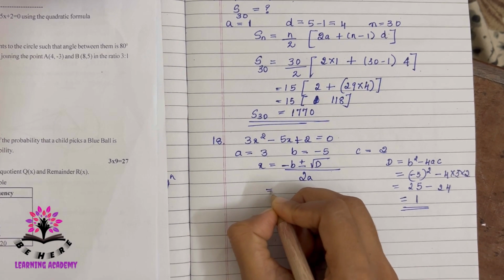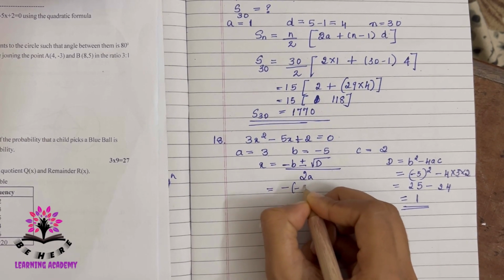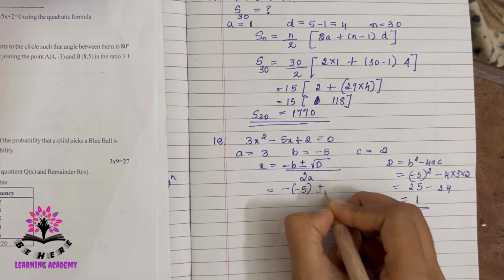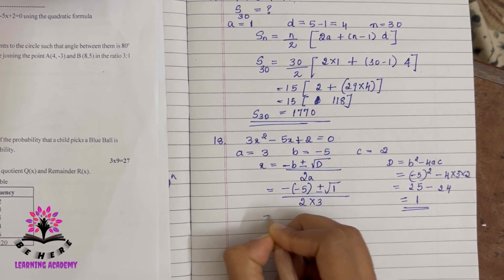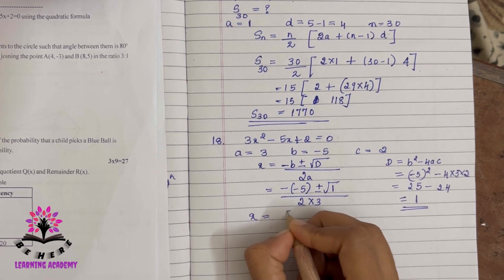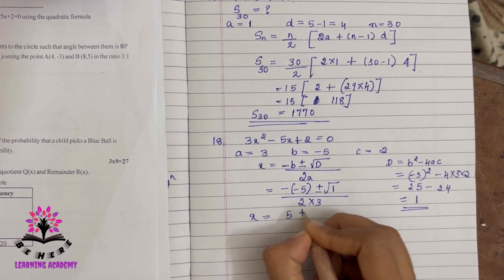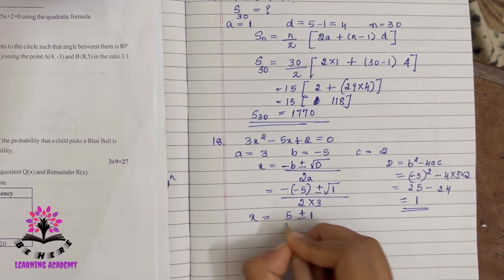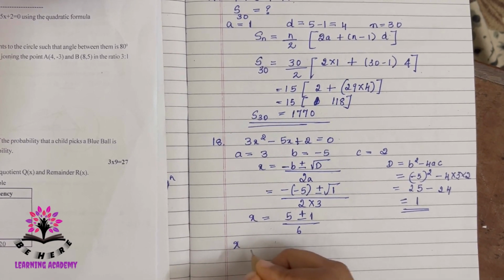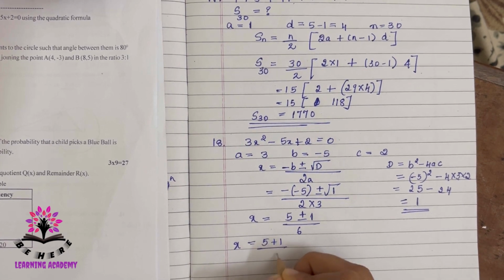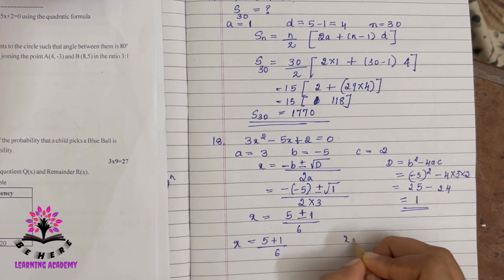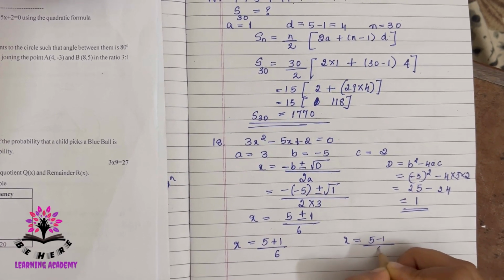So let us substitute here minus of minus 5 plus or minus square root of 1 divided by 2 into 3. So minus of minus 5 is plus 5 plus or minus square root of 1 is 1 divided by 6. So I can write the value of x as 5 plus 1 divided by 6. X is equal to 5 minus 1 divided by 6.